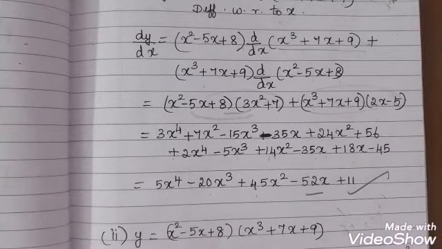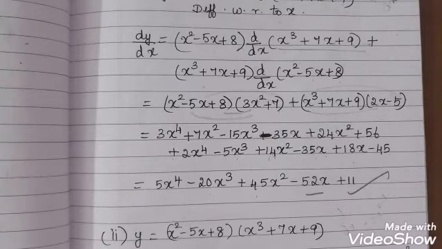So by using the product rule, you have differentiated this function. Next, what is that? By expanding it as a single polynomial. So expanding it as a single polynomial is what?